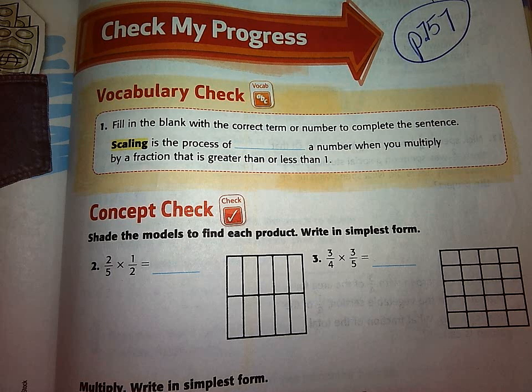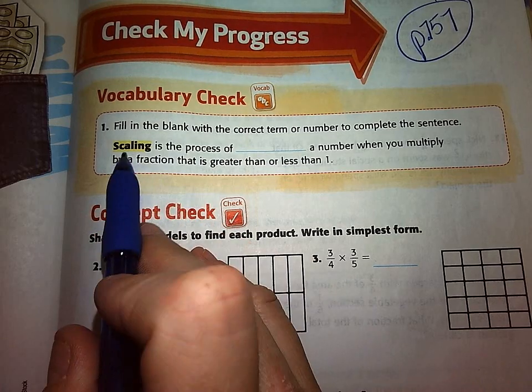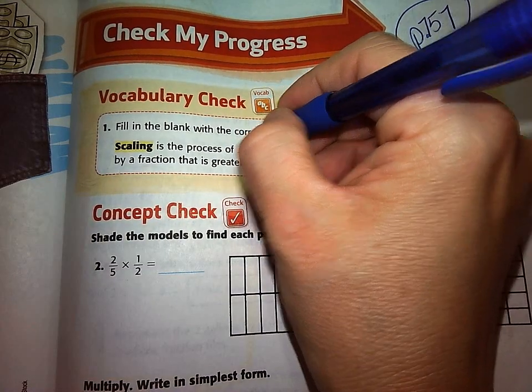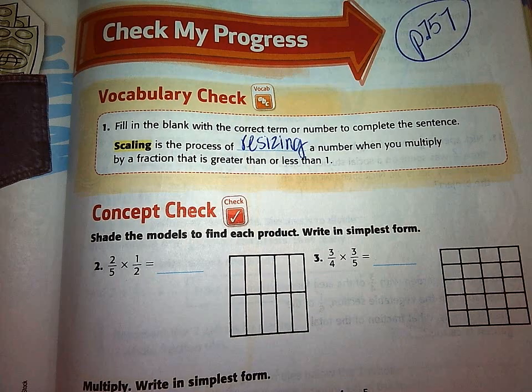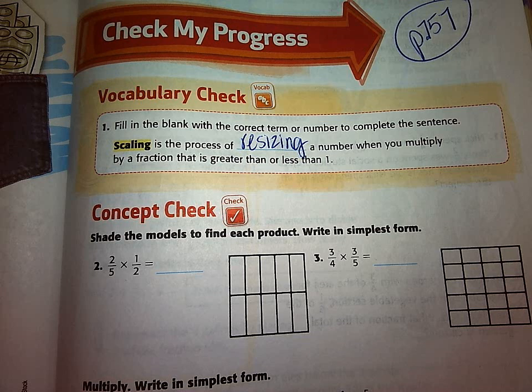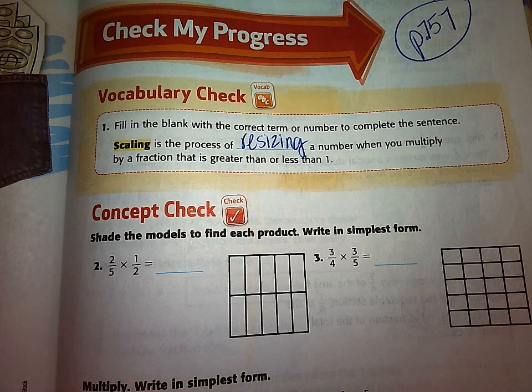If you need more time to get that page, 757, then go ahead and pause here until you found it and are ready to go. We're going to fill in this definition. Scaling is the process of resizing a number when you multiply by a fraction that is greater than or less than 1. That's what we did last week, resizing those numbers.